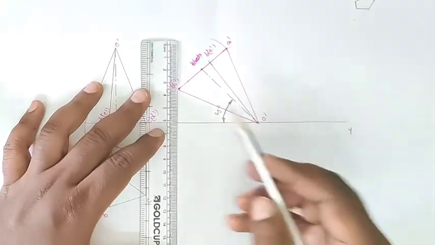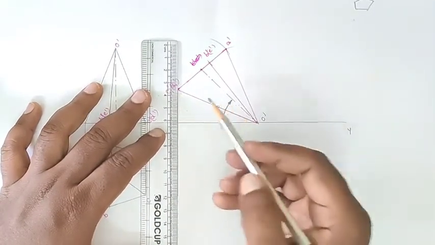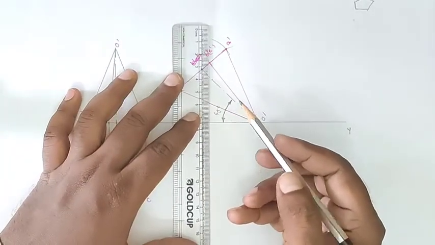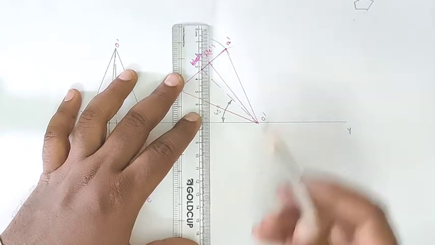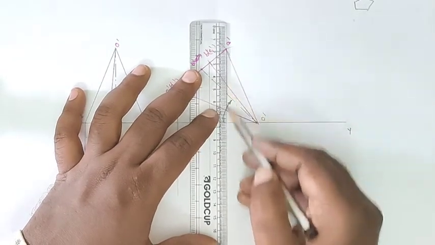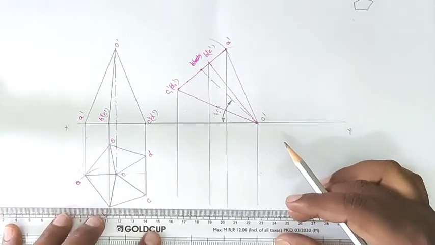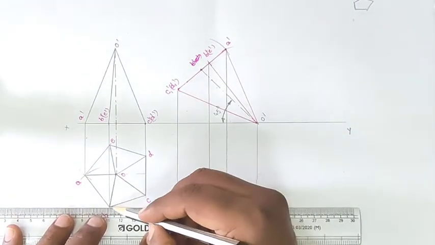Now from the points on the second top straight front view, draw the vertical projection lines. Similarly, from the first top view, draw the horizontal projection lines.